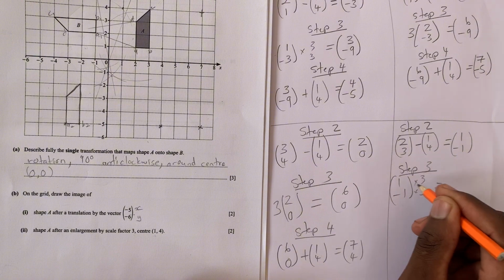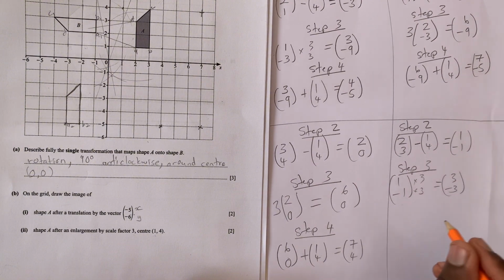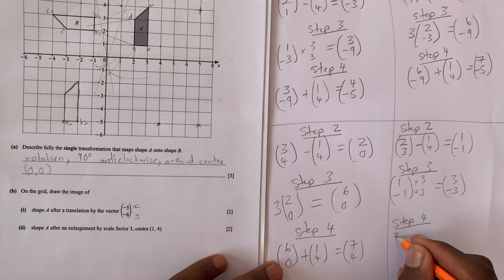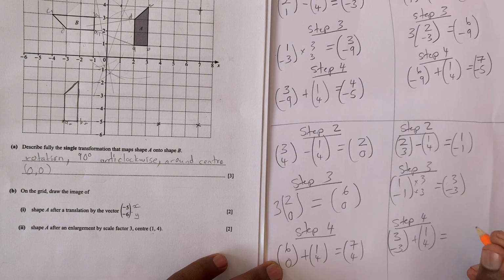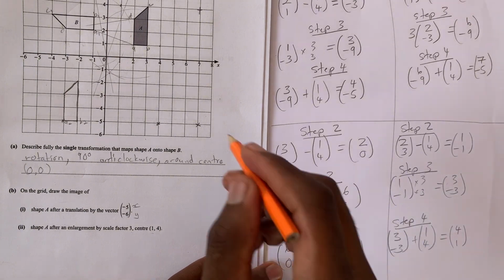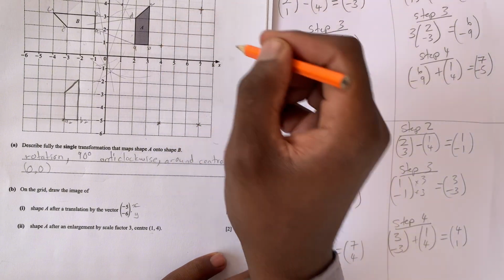So 3 times 1, that's 3. 3 times minus 1, that's minus 3. Then (3, minus 3) plus (1, 4). 3 plus 1 gives me 4. Minus 3 plus 4 gives me 1. So my other point will be (4, 1), which will be this point.